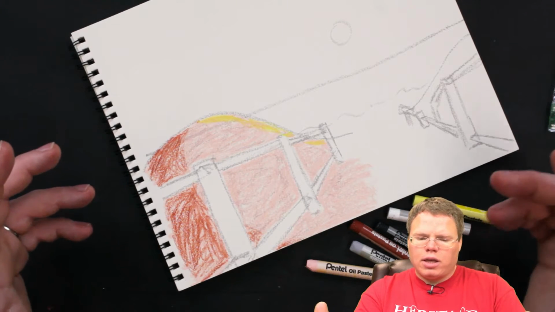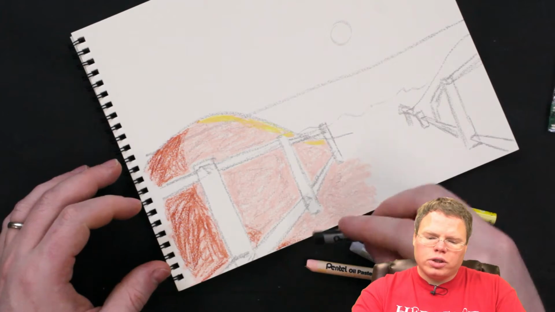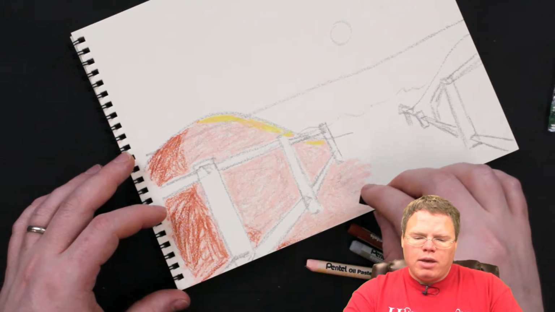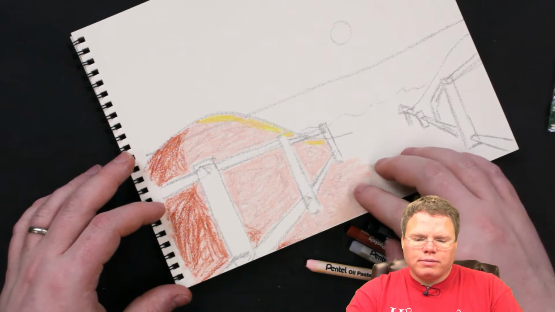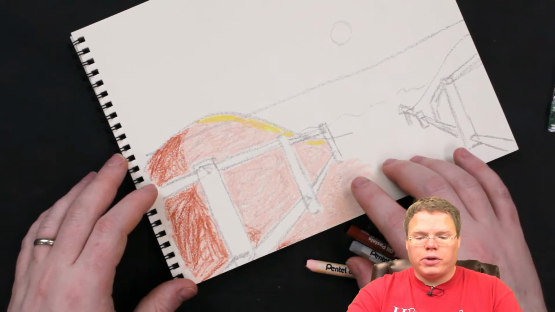Then I want to come in and start thinking about texture. So there's going to be a lot of dots. Maybe I need to do blending first. So, test.